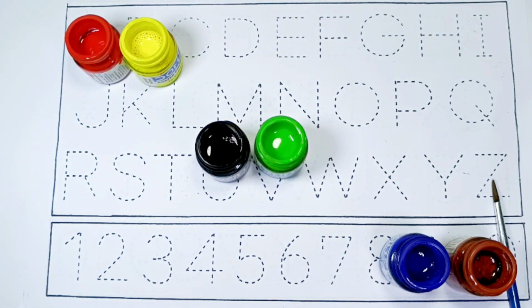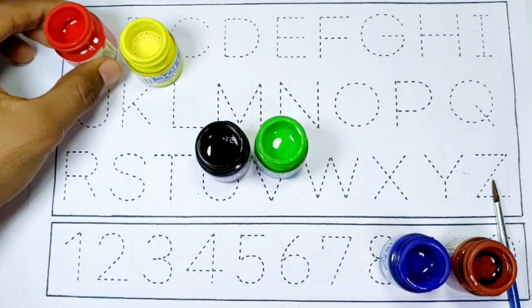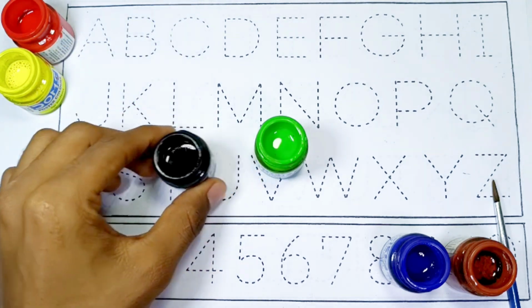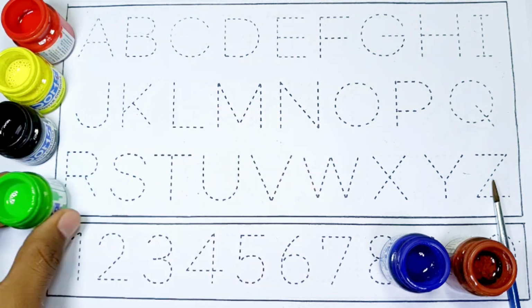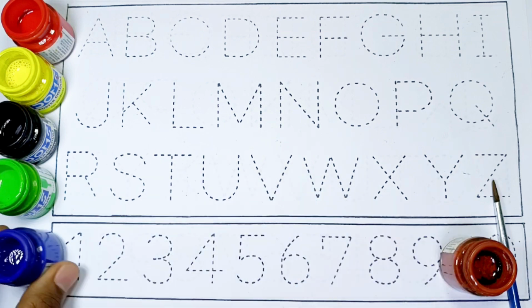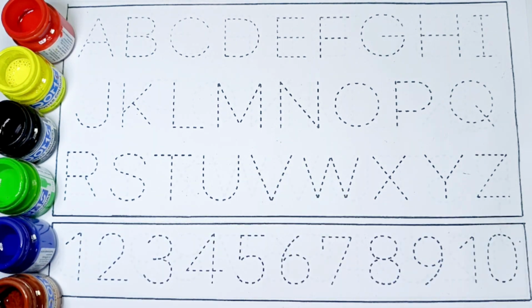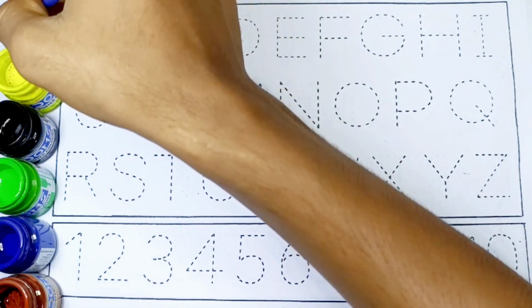Today we will learn and draw capital letters, alphabets A to Z and numbers 1 to 10. So kids, let's learn the names of the colors. Red color, yellow color, black color, green color, blue color and brown color. So kids, now you draw A and use red color.